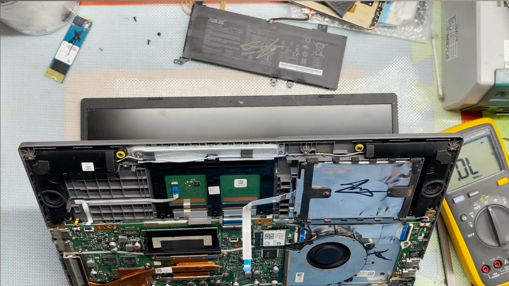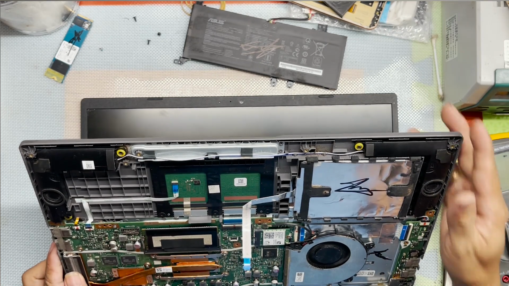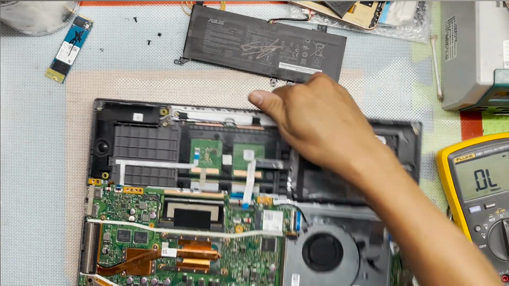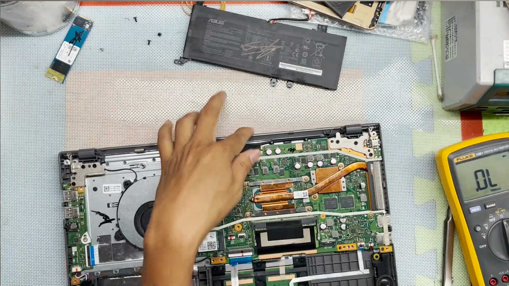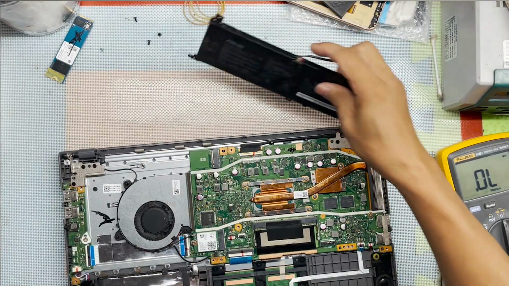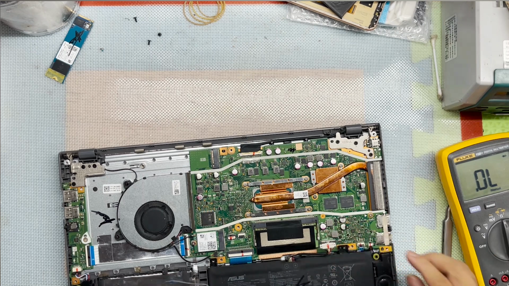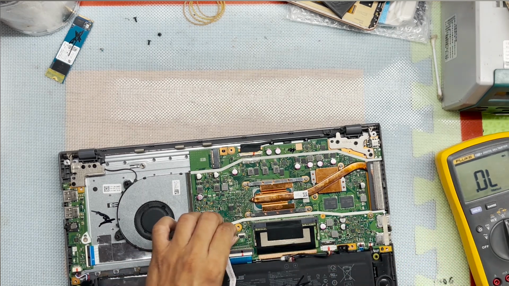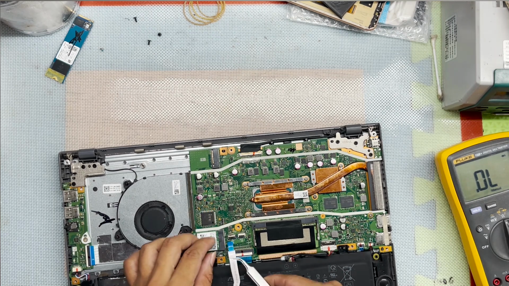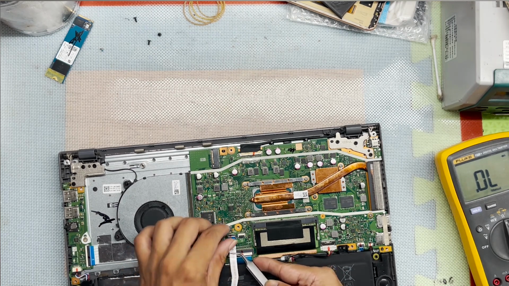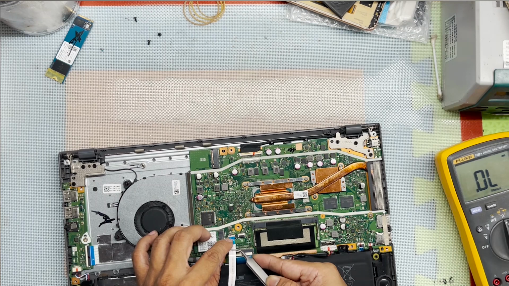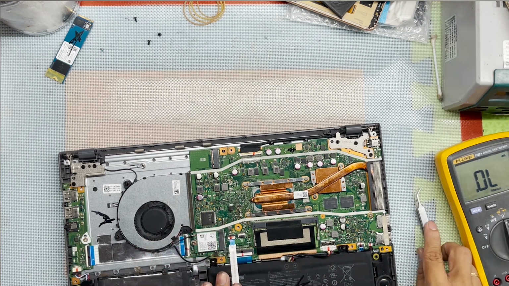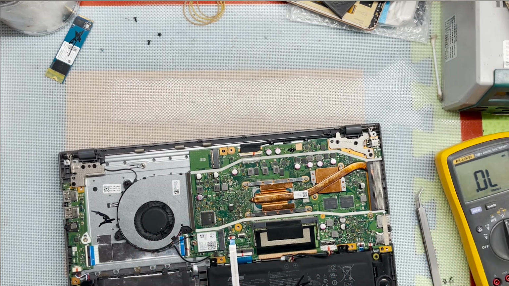Okay, I'll assemble this one and then we'll proceed with the other unit here. I'll just pause the video and we'll start again later.